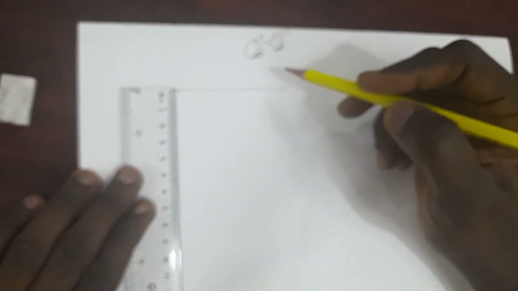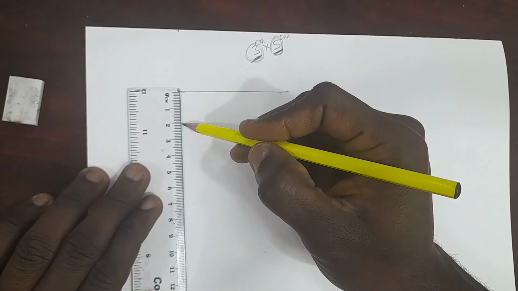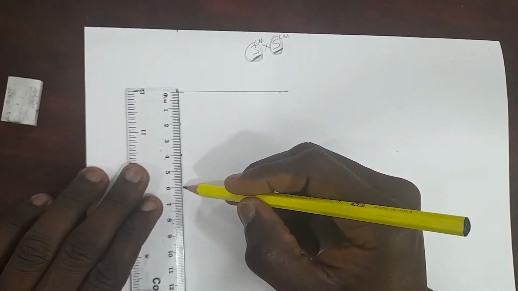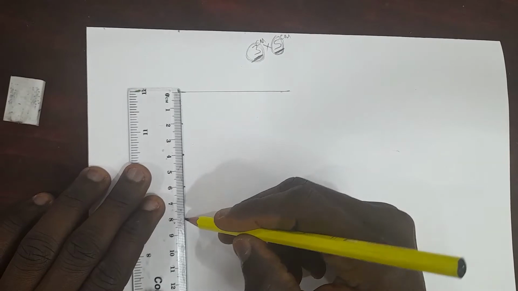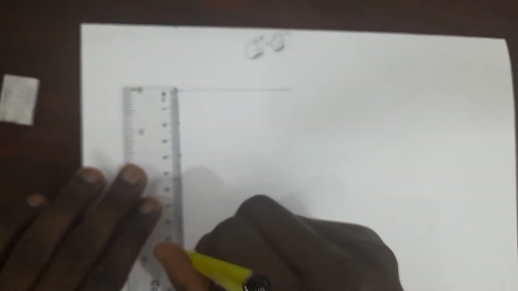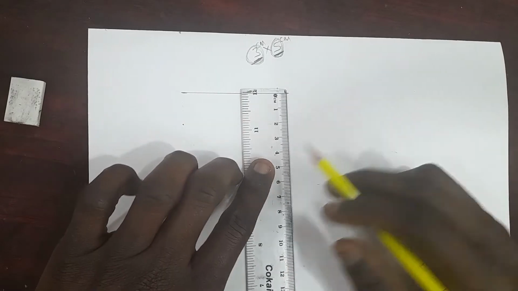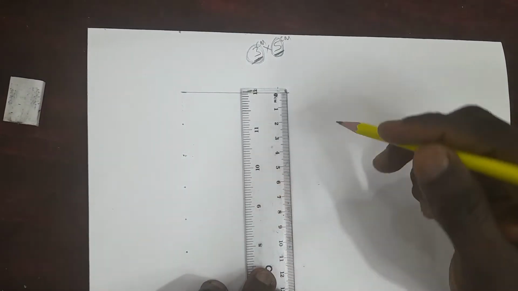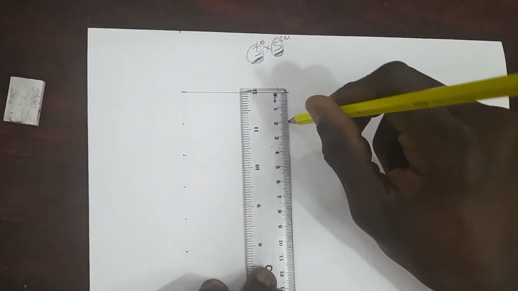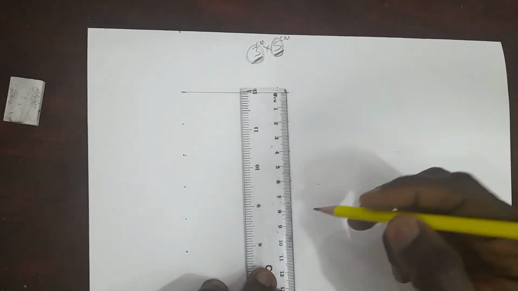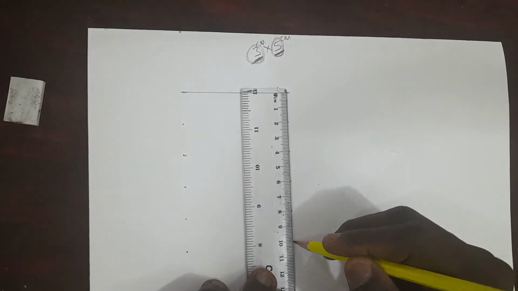Now I'm using 2 centimeters for each of my spaces. So in this place where I have my height, I'm marking every 2 centimeters: 1, 2, 3, 4, 5. Okay, I have 5 spaces. I'll come to the side of my line and measure the same number of spaces: 1, 2, 3, 4, 5.